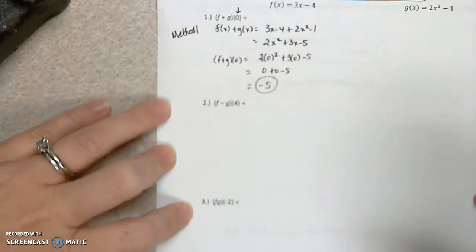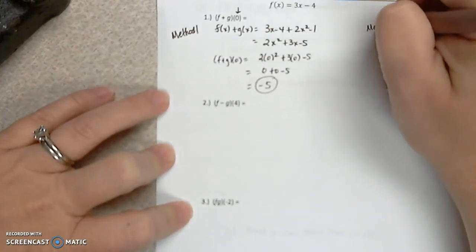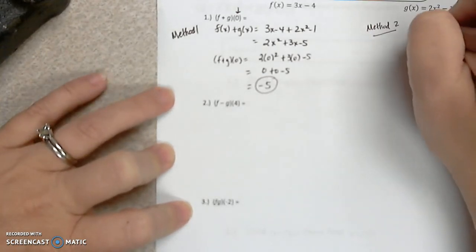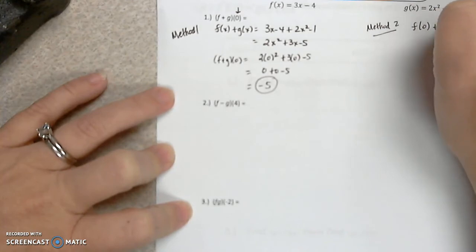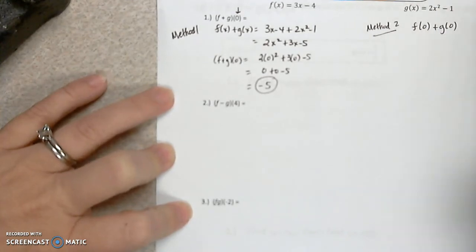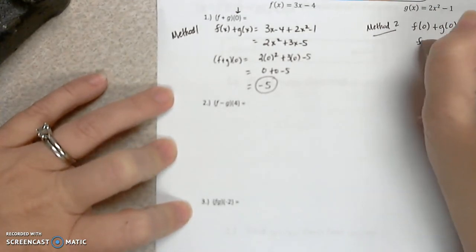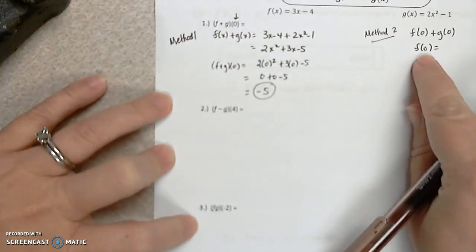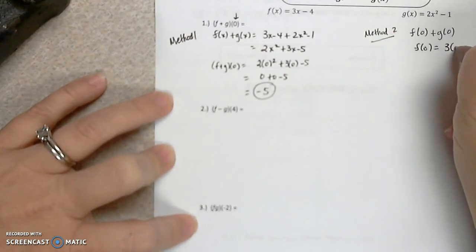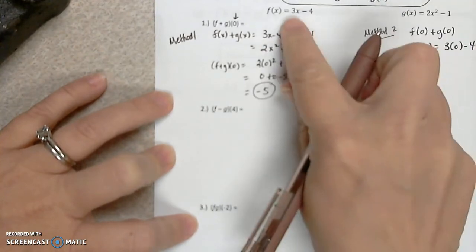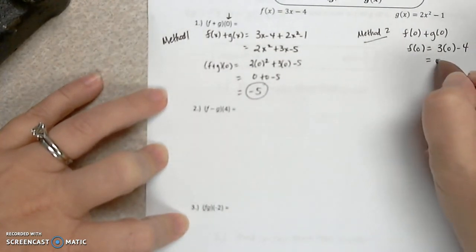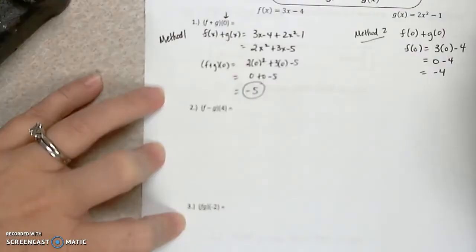Alright, the second way you could work this out would be to find f of 0 plus g of 0. And so f of 0 would mean to take the function f, and everywhere there's an x, I'm going to put a 0. So 3x minus 4, in place of x I put 0. That would give me 0 minus 4, which is negative 4.